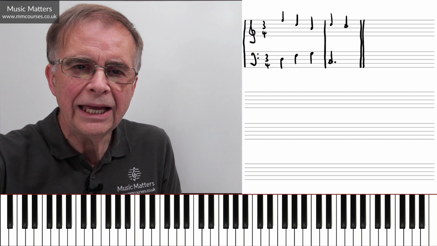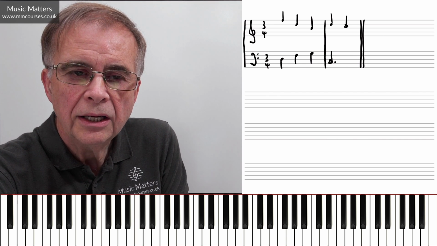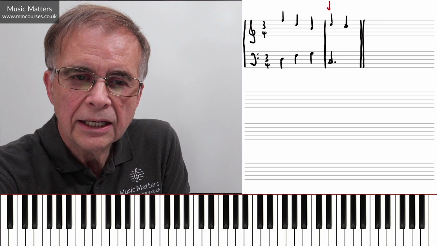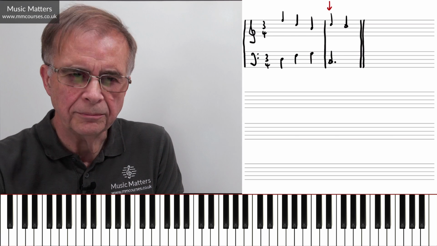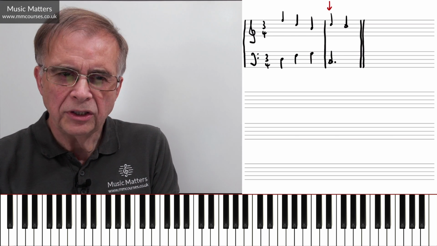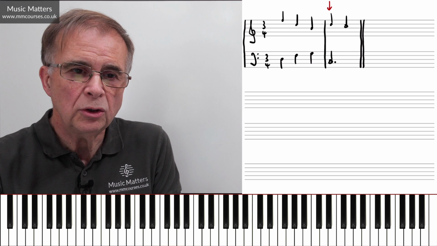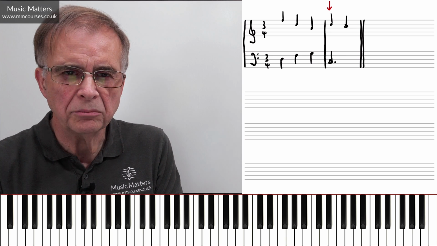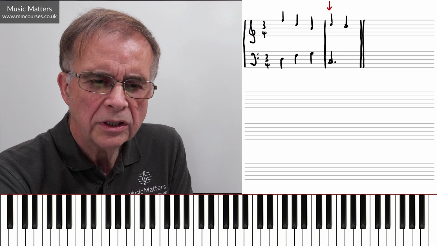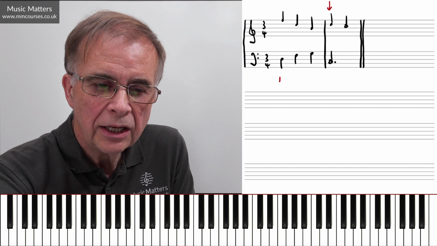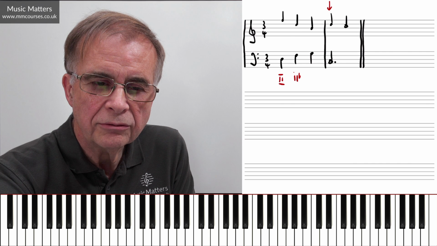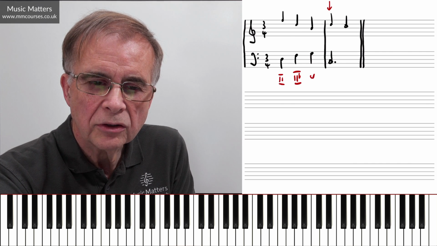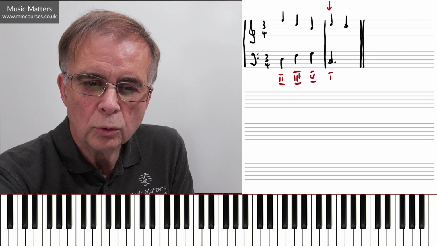Okay, now where is the appoggiatura? The appoggiatura is here. Now, how do we know that's an appoggiatura? Well, all the other notes belong to the chords that are going on at the time. So, what are the chords? We're in C major. Here's a chord 2. Here's a chord 2 in first inversion. Here's a chord 5. Here's a chord 1.